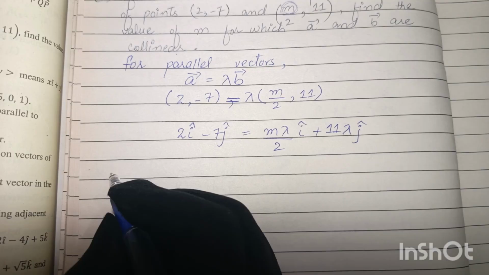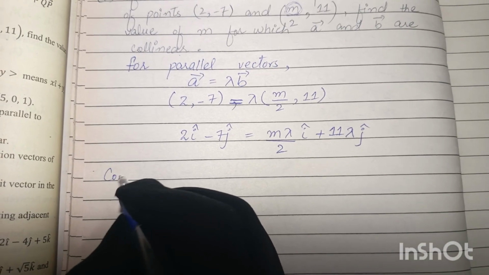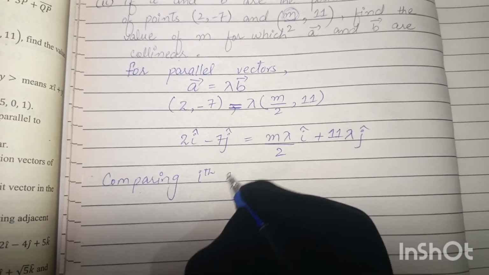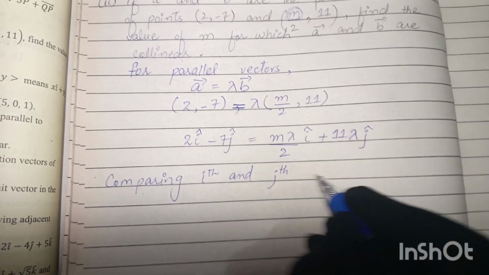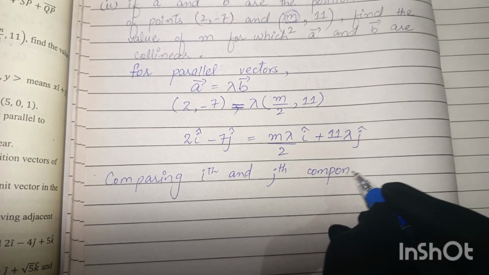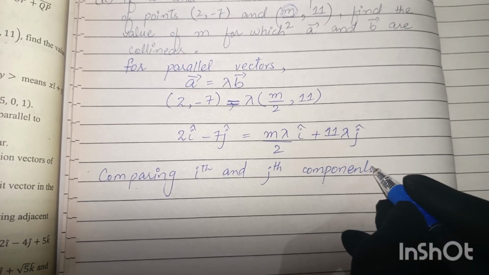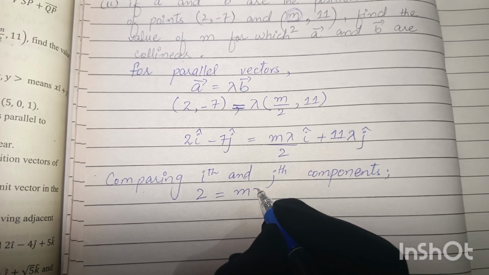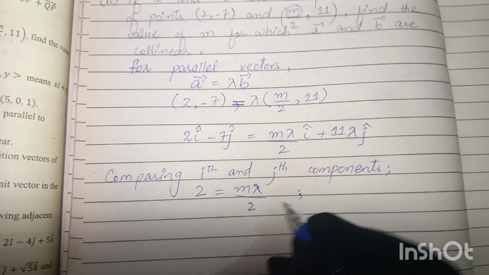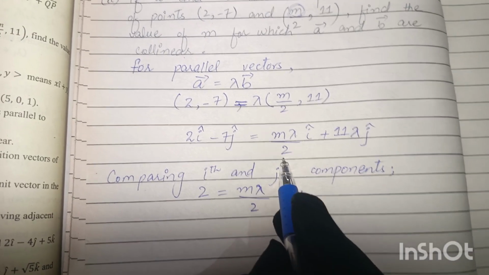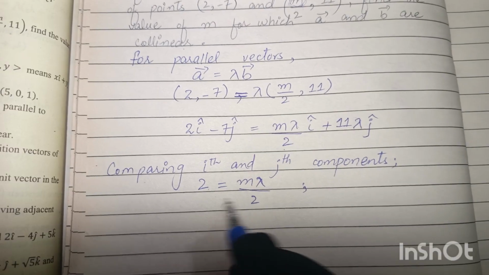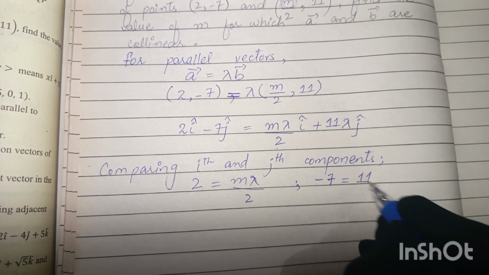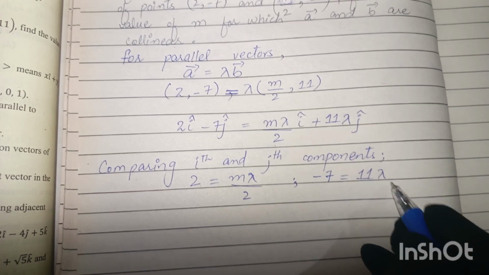Then by comparing the corresponding components, the ith and jth component, or you can say x and y component, we get 2 is equal to m lambda by 2 for the ith component. You will not write i on either side of this equation. Similarly, minus 7 is equal to 11 lambda. You will not write j here.